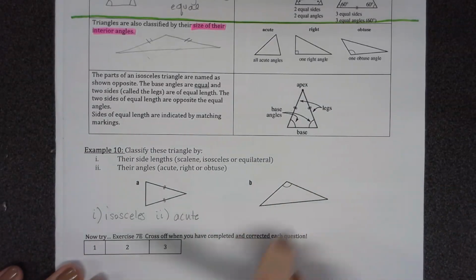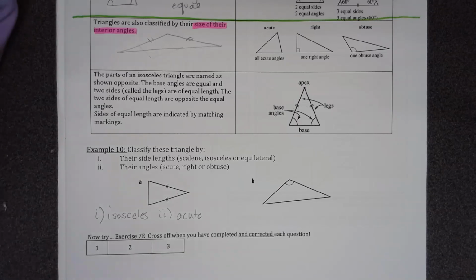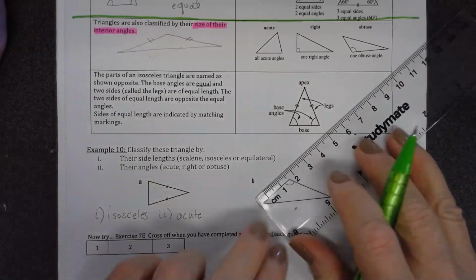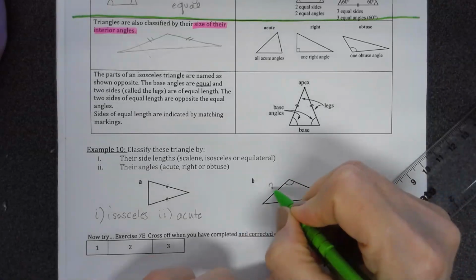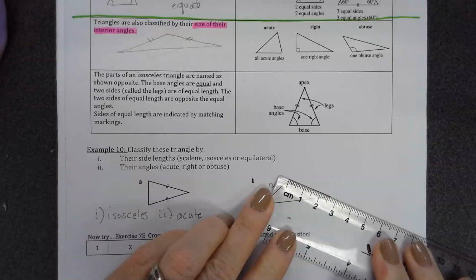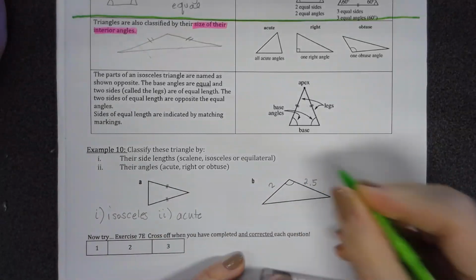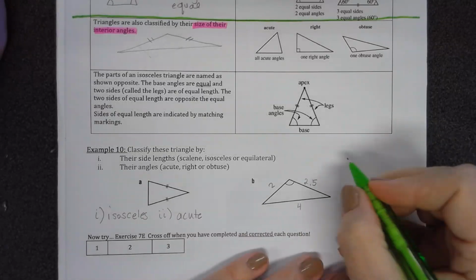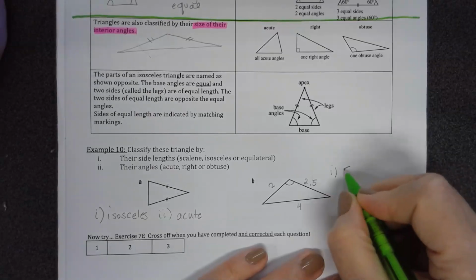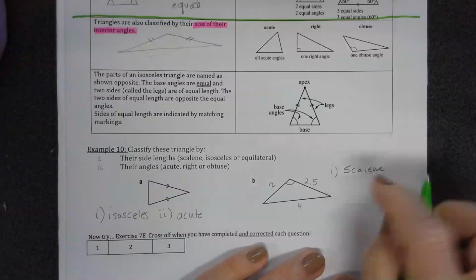What about that one? What do you reckon about that? I don't know what the size of these sides are. I'm going to get my ruler out. I'll help you out. What's that about? About 2? And this one? 2.5? And this one? 4. So by the side length, what do you reckon? All different? Scalene?